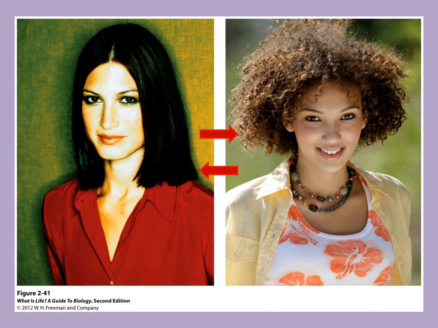So you can really see the difference when it comes to something like hair as opposed to on a cellular level, which is kind of an abstract thing. You know that it's happening, but you don't really see it.